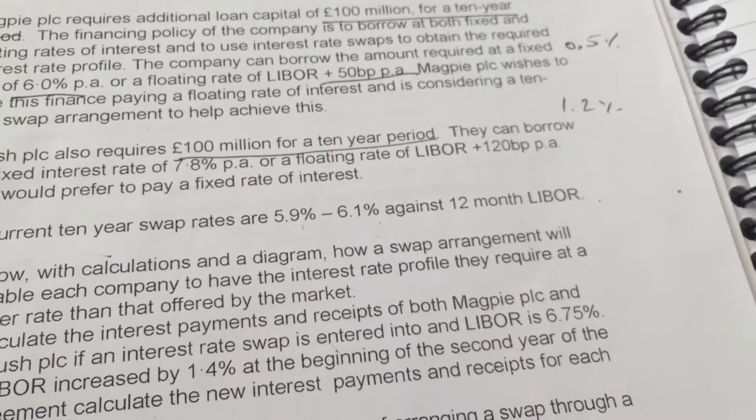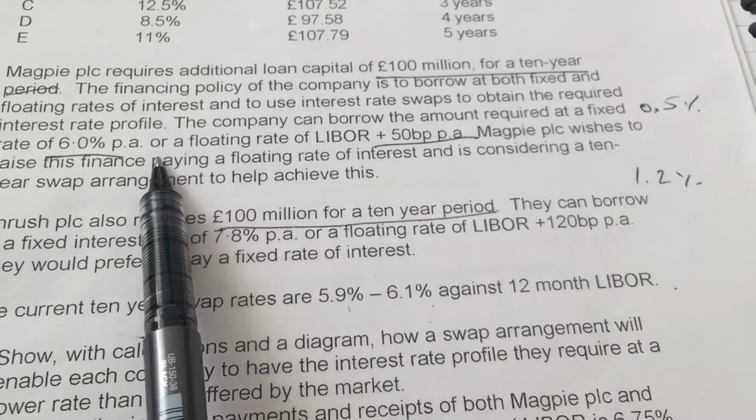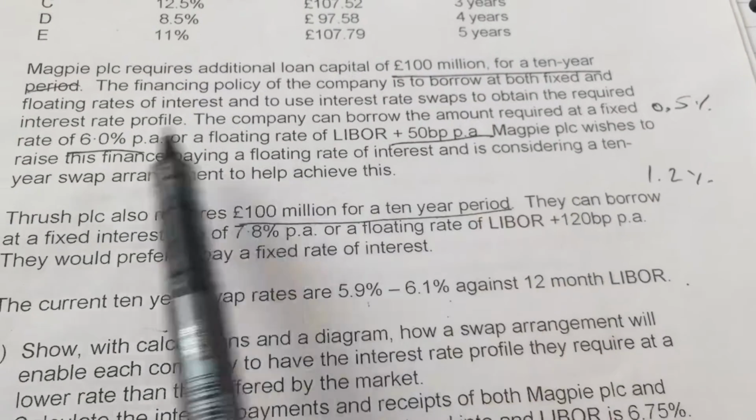We have to let Magpie borrow at 6% because it's the lesser amount. It's just financial efficiency. So we have Magpie, we have the bank, and we have Thrush. What does Magpie want? Magpie wants to borrow floating rate. They want the LIBOR.